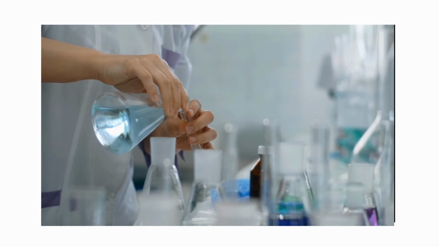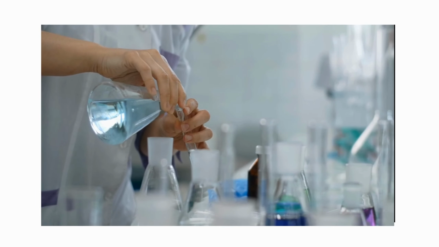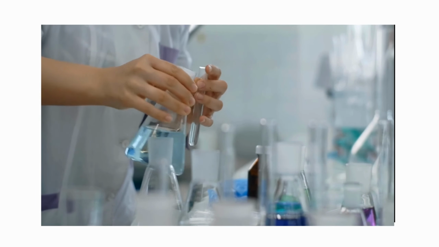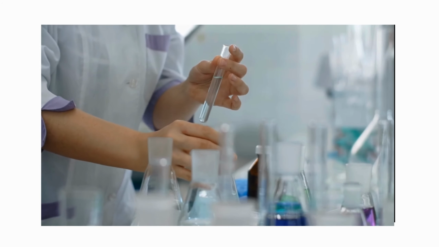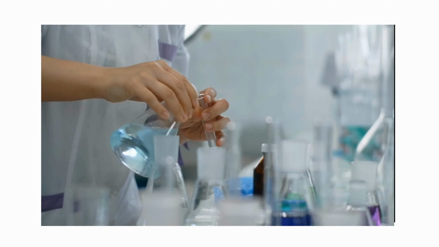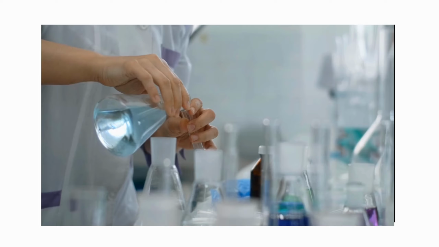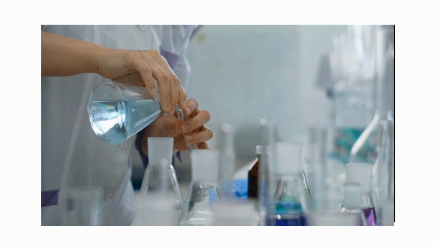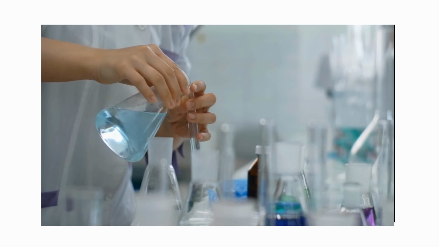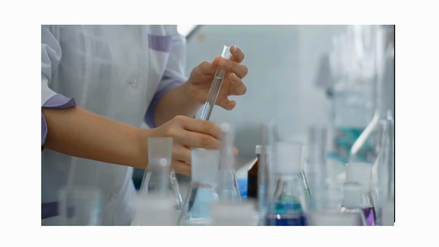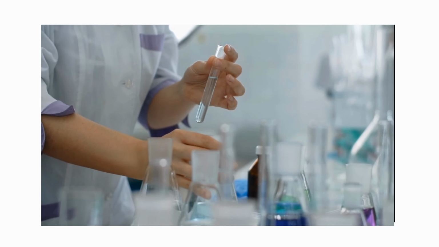Today, we'll cover essential tips that will help you master the basics of epidemiology and apply them effectively in your research. Let's dive in. As a health researcher, mastering epidemiology is critical because it helps you design better studies, interpret data accurately, and provide actionable insights for health policy and practice.